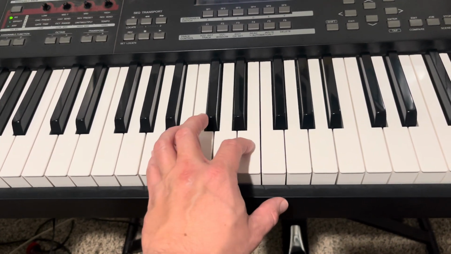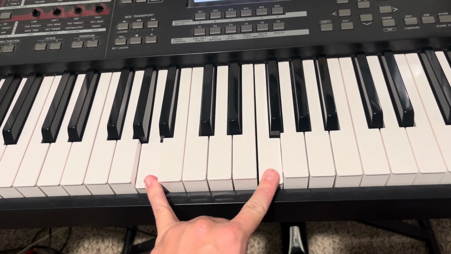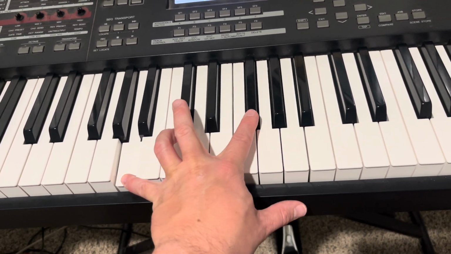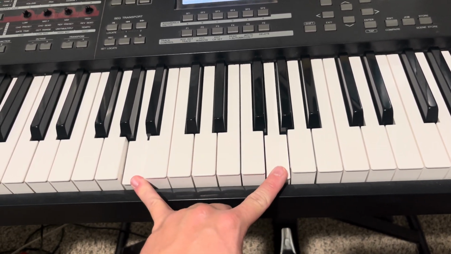And I'll just do a few more with like one. Let's do another augmented. So here's the minor 6. I increase it to go to a major 6. Increase it one more time to go to an augmented 6.